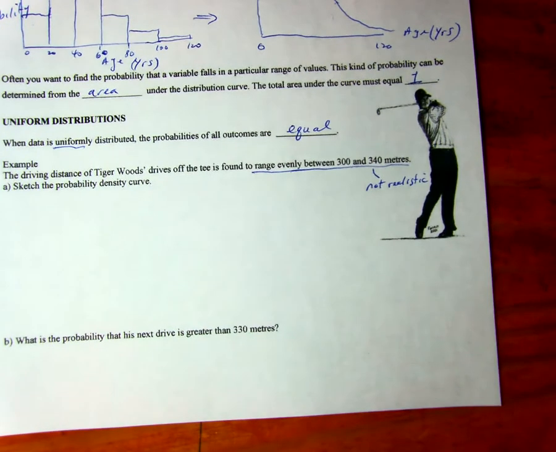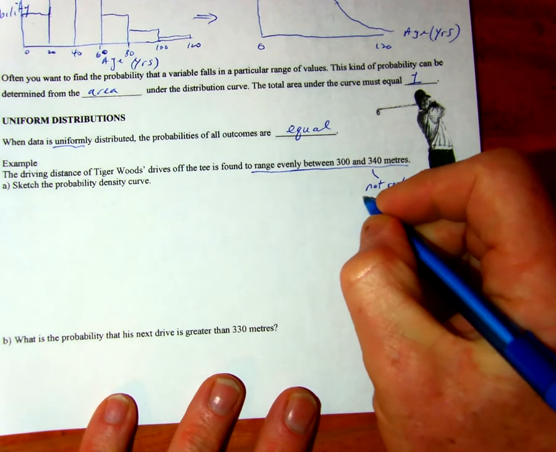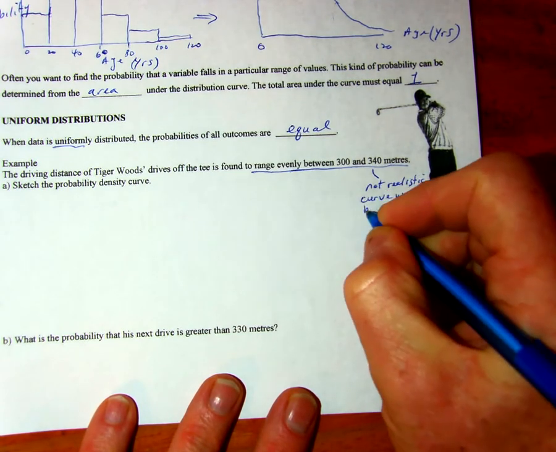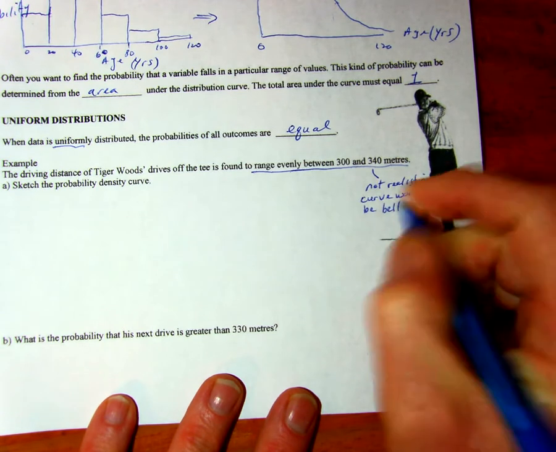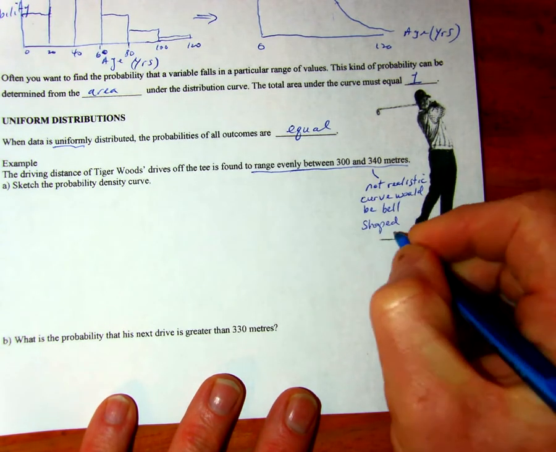So, in reality, wouldn't it be more clustered towards the middle, like the 320? Like there'd be more at 320 than at either end? Wouldn't you think so? Anyway, I would think so. So I'm going to say not realistic. The curve would be bell curved. It would be bell shaped in reality.